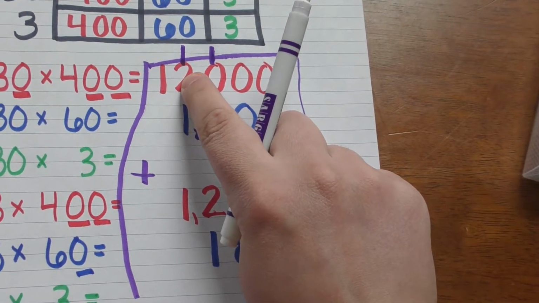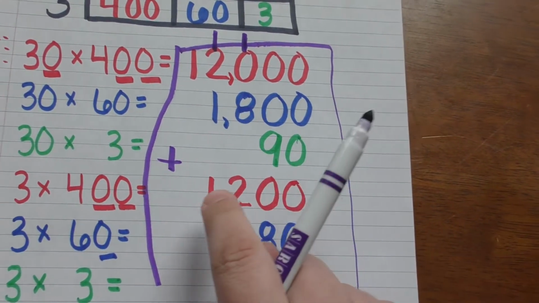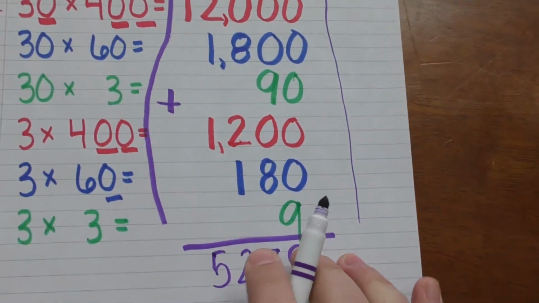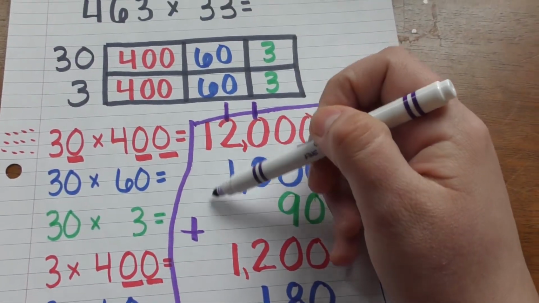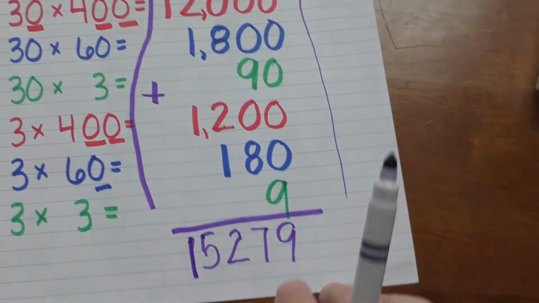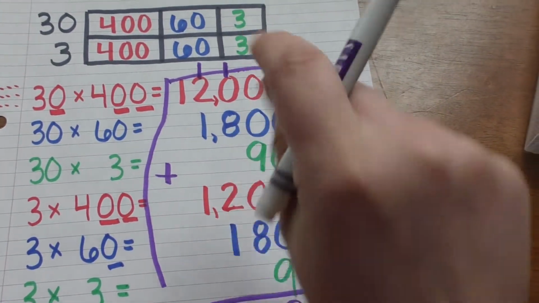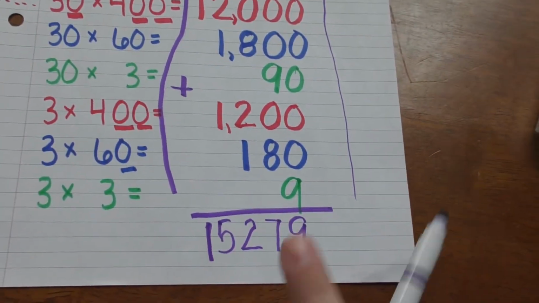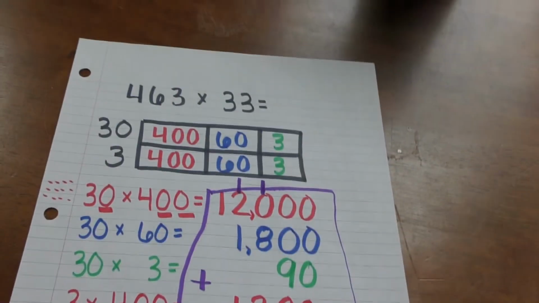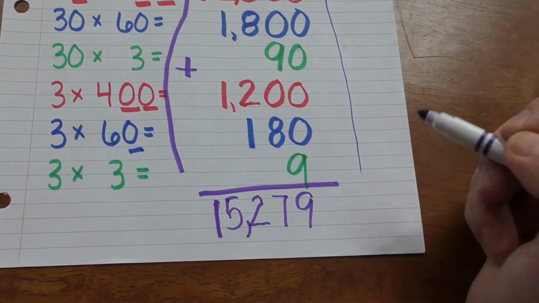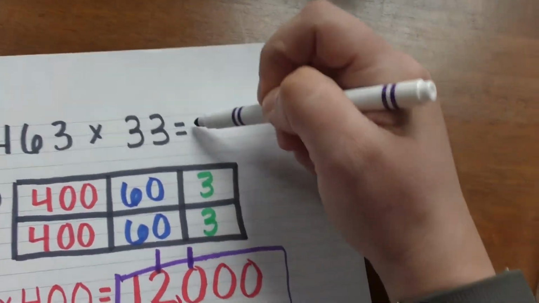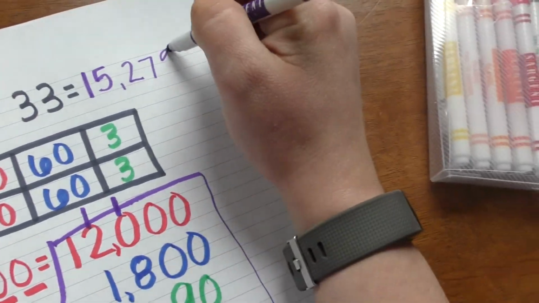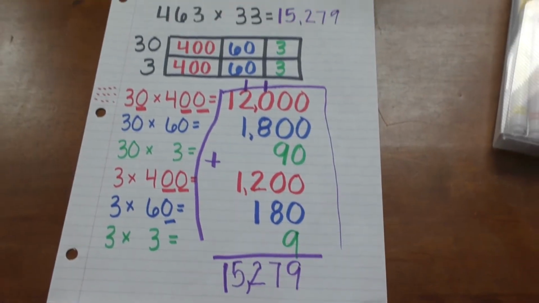I know that's 3. Plus another 1 is 4. Plus another 1 is 5. We have no carrying to do that time. And last but not least, I have 1 plus nothing, which is 1. So we had to make sure that we lined these up correctly so that we don't have like our 90 way over here and then nothing at the end. So we found out that 463 times 33 is 15,279. We had to do a lot of work to get there, but we did it. Nice work.